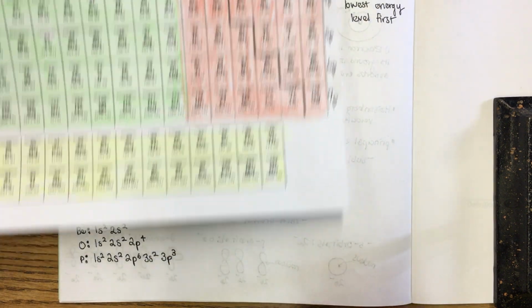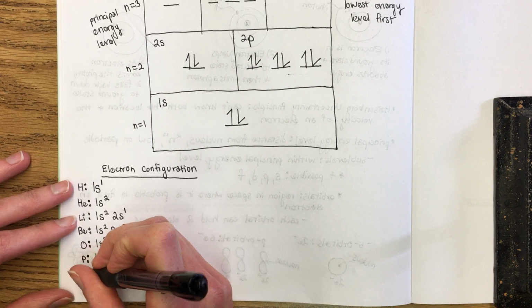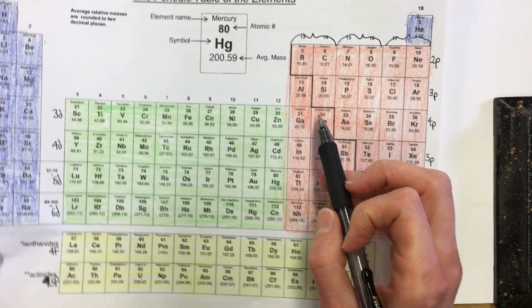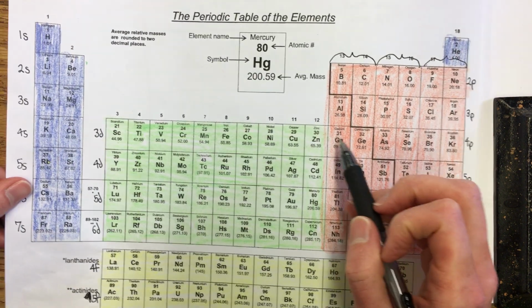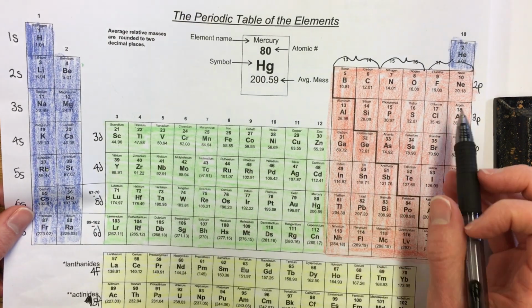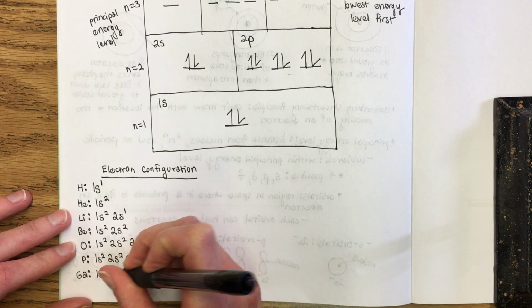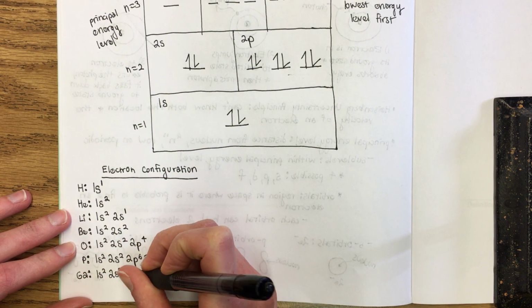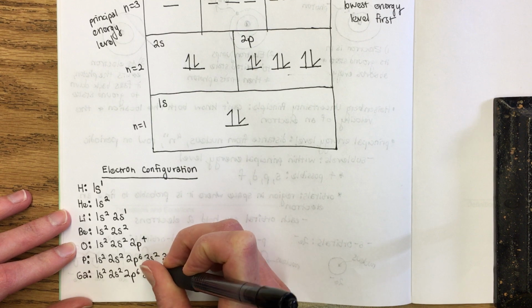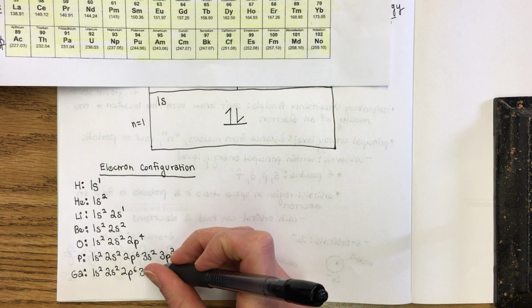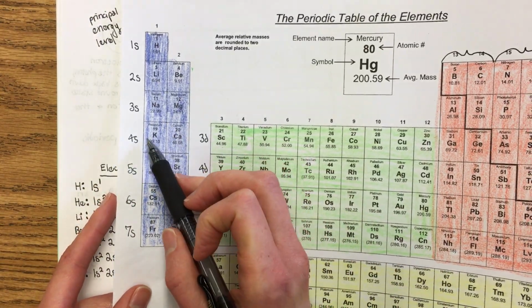Okay, we're going to do one more long one. Gallium. Gallium's number 31, so it's going to take a second. We got to account for 31 electrons. So it's going to have all the same ones as phosphorus before it. So 1s2, 2s2, 2p6, 3s2, 3p6 this time. So we're going all the way to argon. And then 4s2.